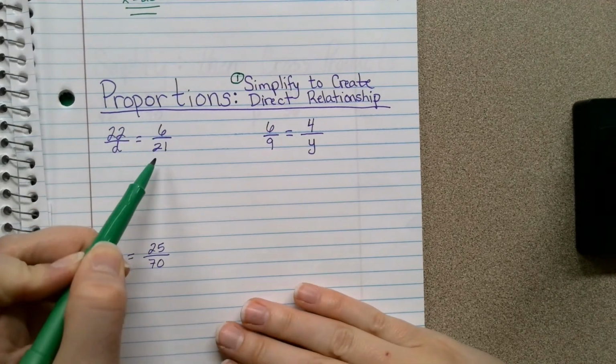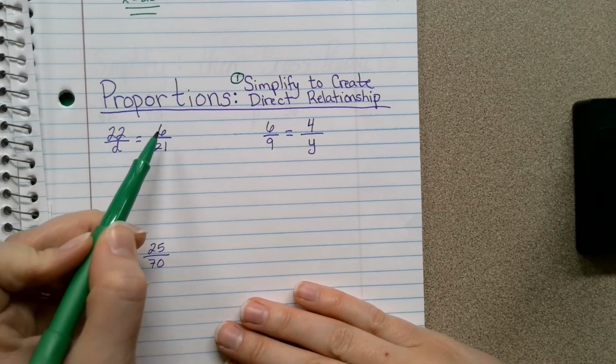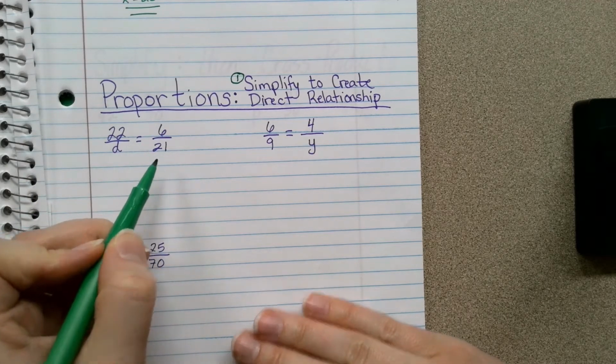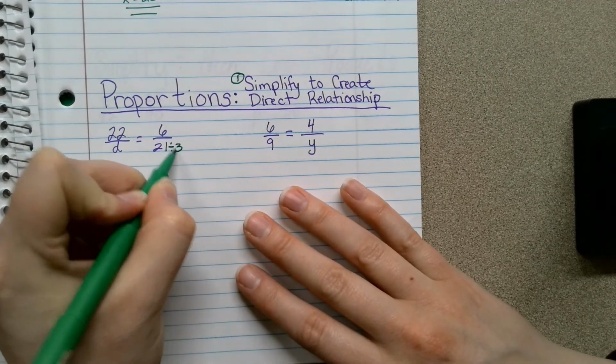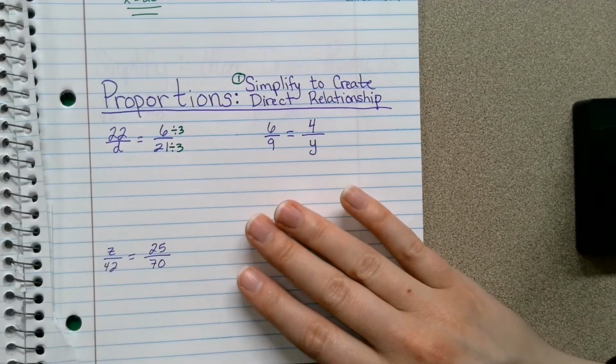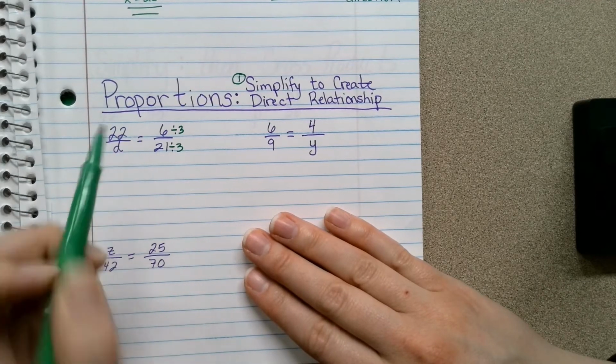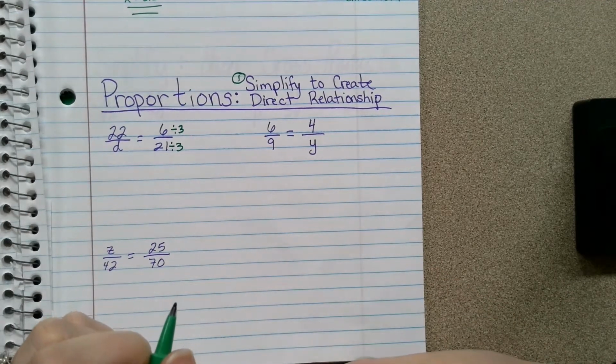When we look at the 6 and the 21, 6 can be divided by 2 and 3. 21 cannot be divided by 2, but it can be divided by 3. So we're going to divide both of those numbers by 3, hoping to create a direct relationship, because 6 can't directly be multiplied to become exactly 22.